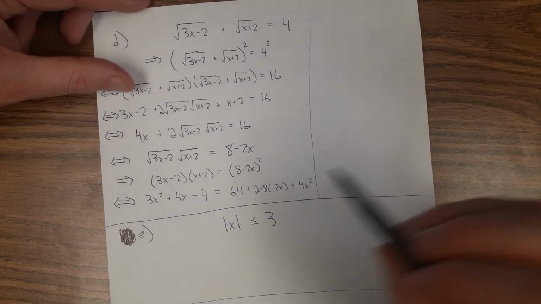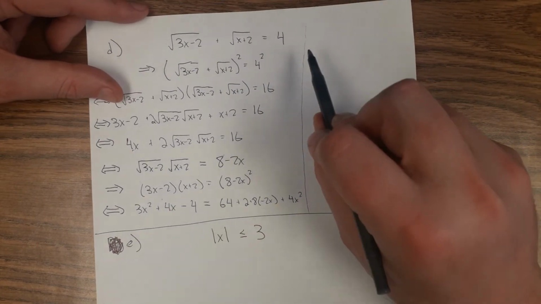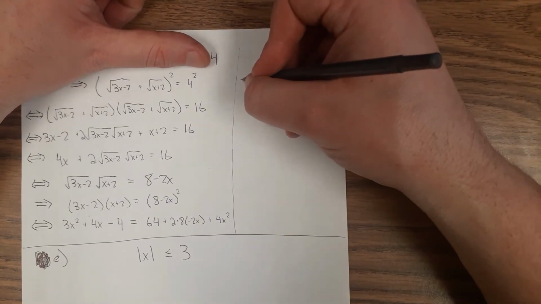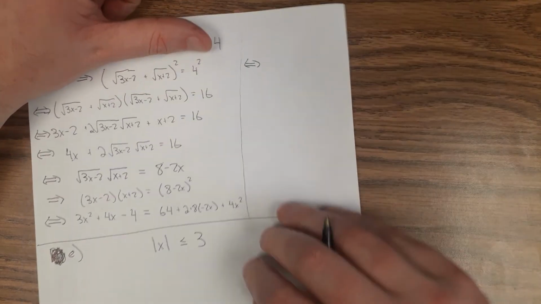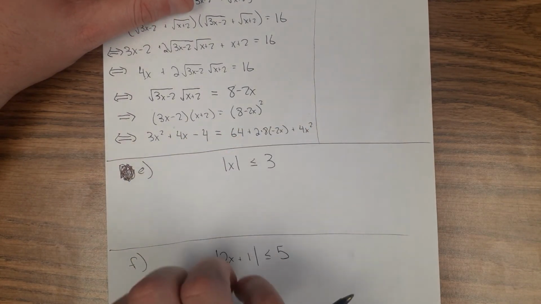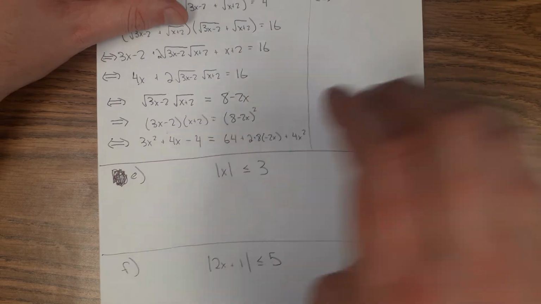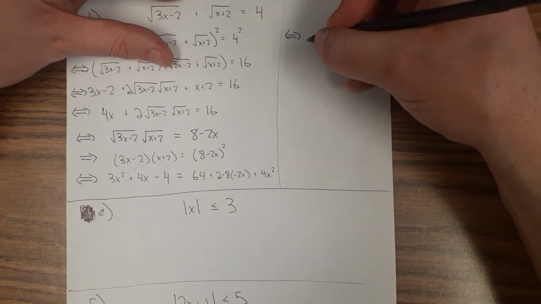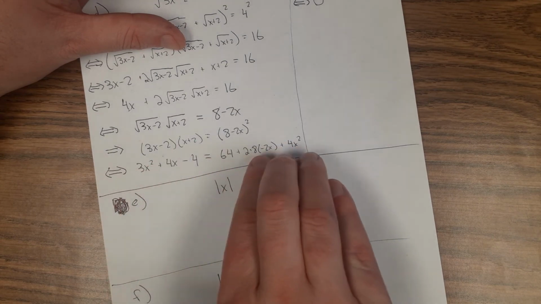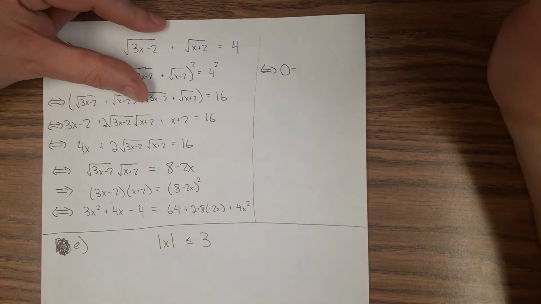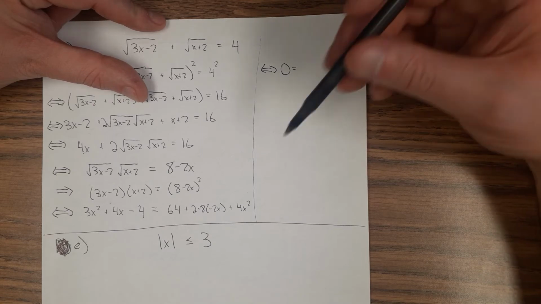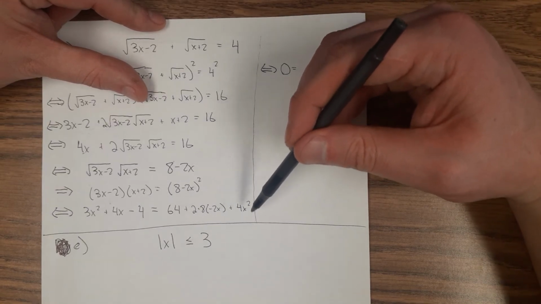All right. Picking up here, I'm going to move everything to the right. I'm going to subtract everything that's on the left over to the right. So now the left is just going to be 0, and the right is going to be what? Okay, let me do this in an organized way. Let's take care of the x squared terms first.